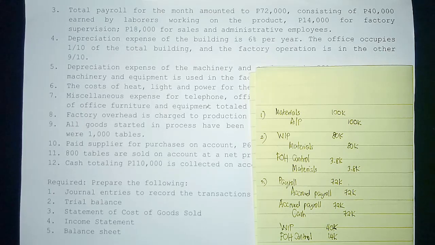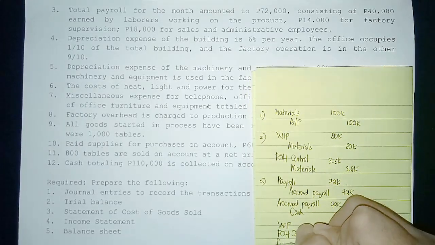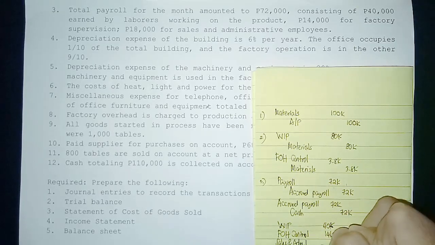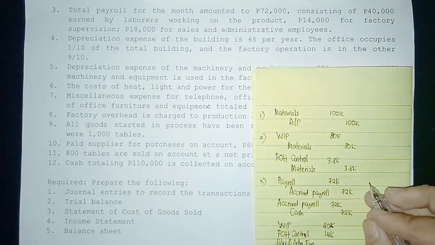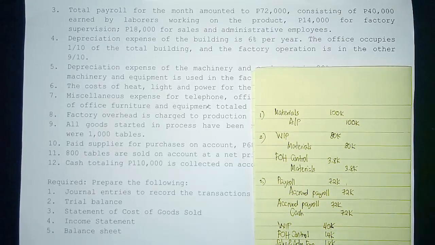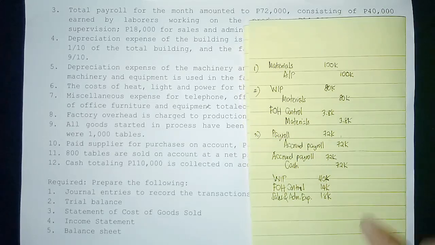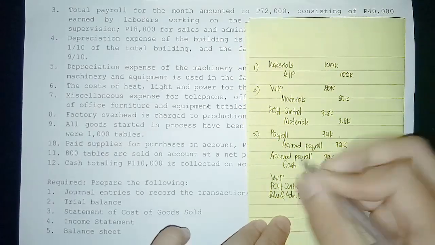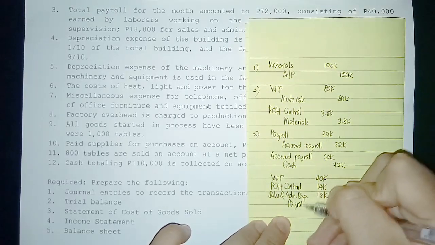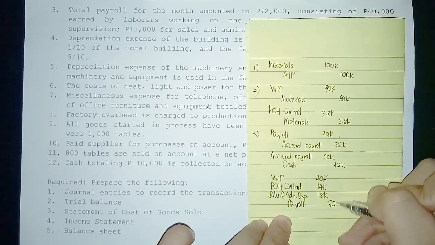So, to record yung natira na 18, i-debit natin yung sales and administrative expense na 18,000. Ang credit ay yung temporary account na payroll, 72,000 pesos.